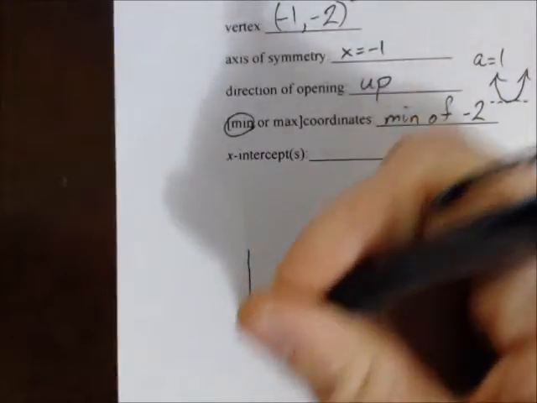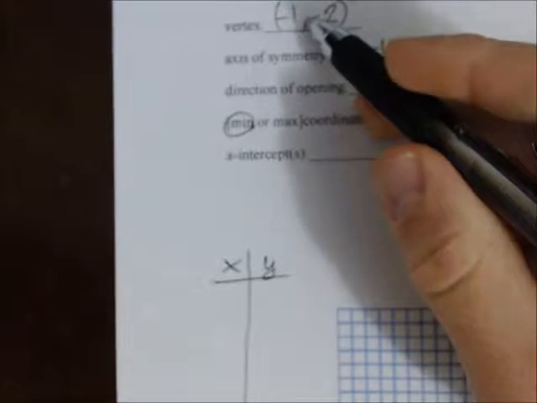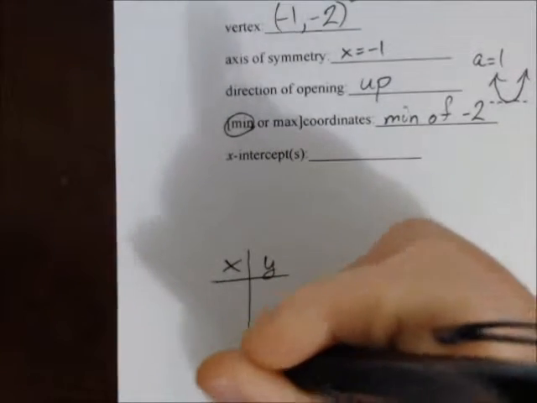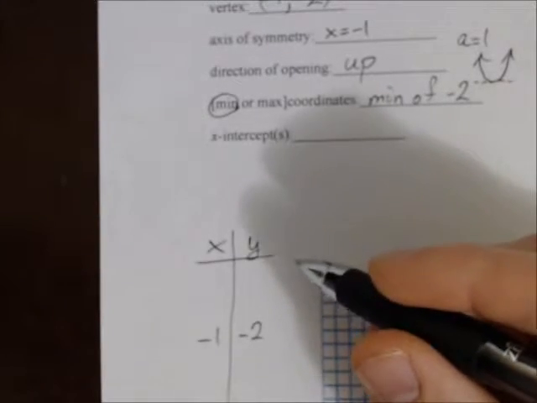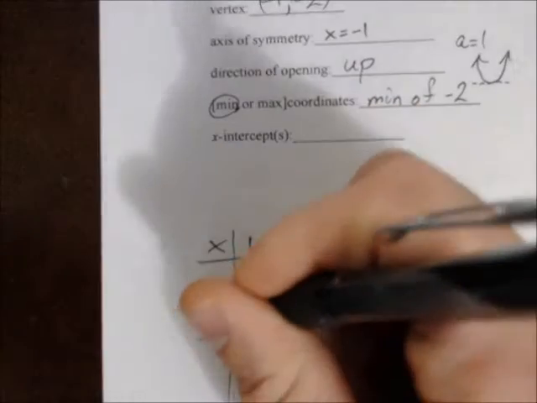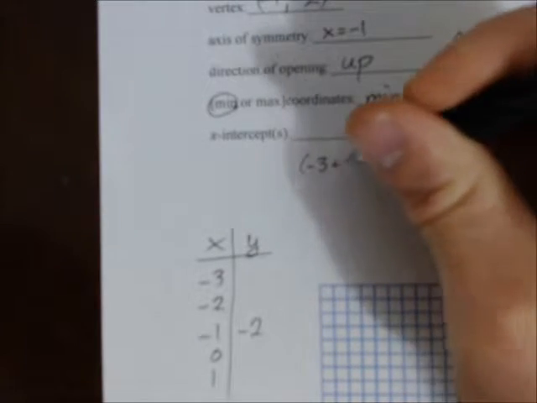On the left side, we're going to make a table of x and y values. And as you guys know, we're going to put that vertex right in the middle. Once we put it right in the middle, we're going to choose 2 x values lesser, 2 x values greater, and now we can plug those into the function. I'm going to show my work up here, and I'm going to plug negative 3, that's the first one, into the function.